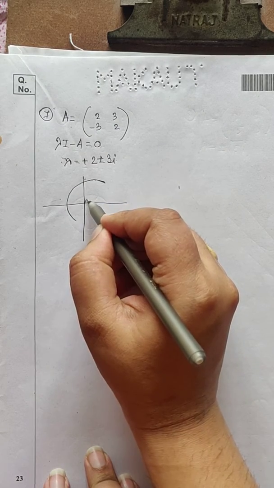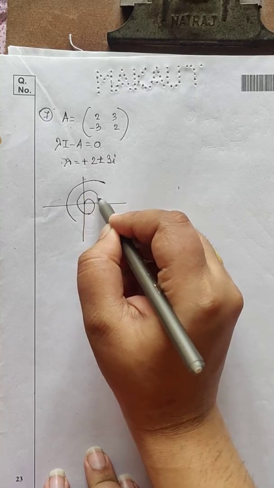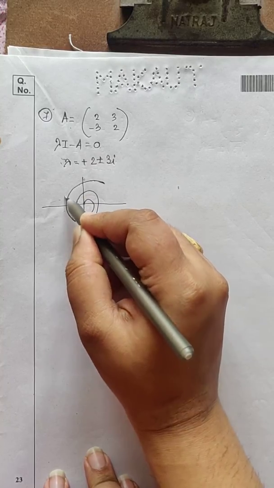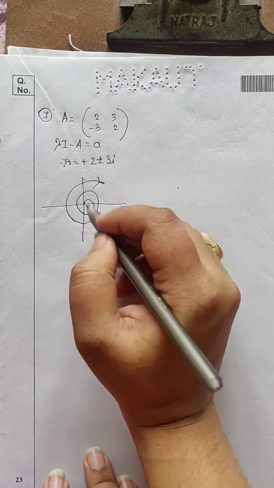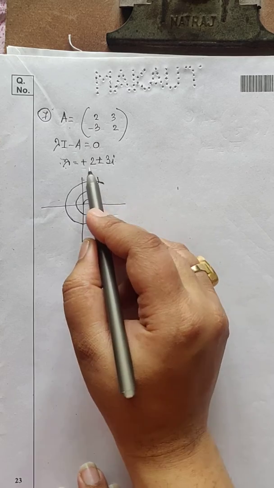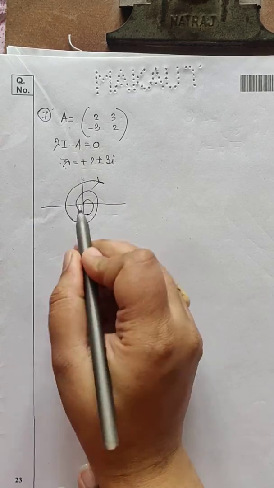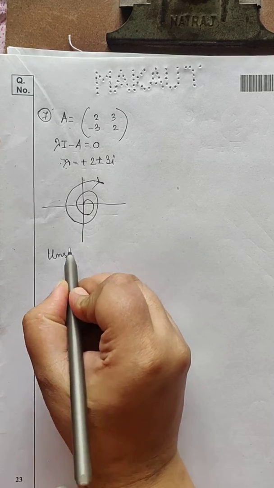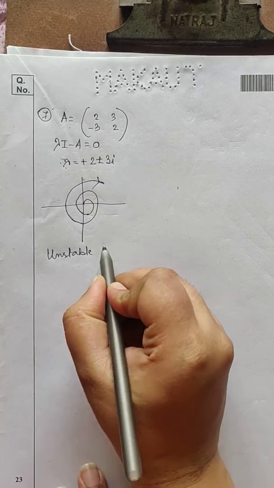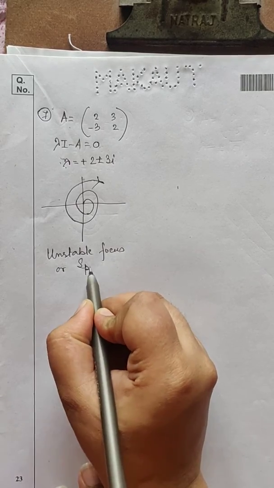I should draw it in the opposite way. It should come from the origin, go outside the origin, and then follow in this way. This is the phase portrait for the case when lambda is a complex conjugate with a positive real part, and since it is coming outside the origin, it is named an unstable focus or spiral.